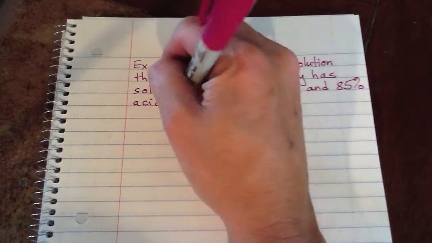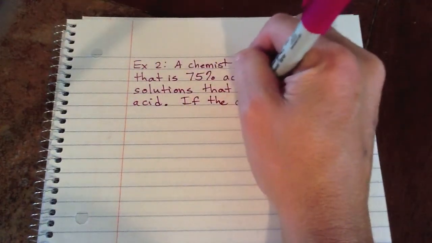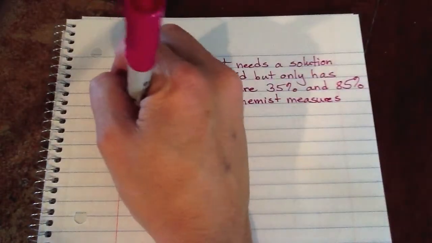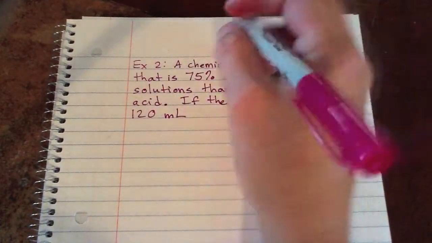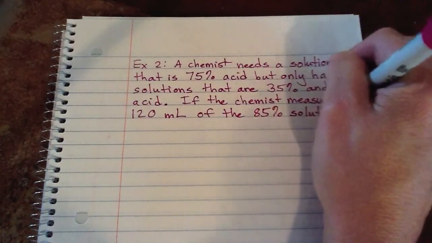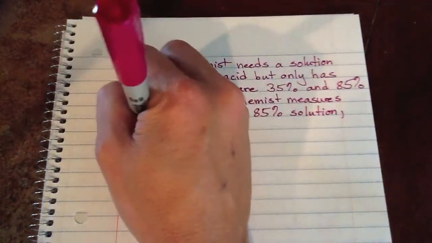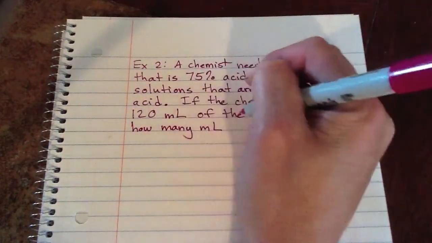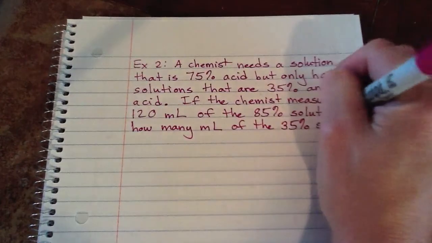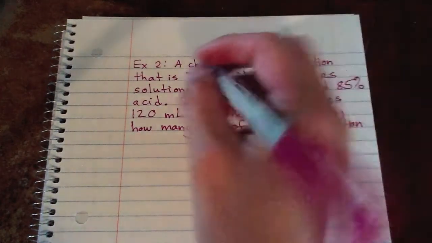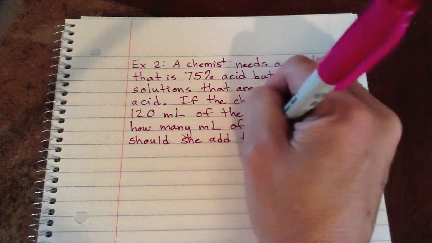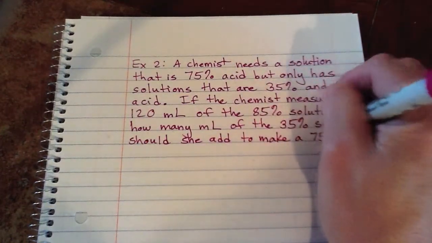If the chemist measures 120 milliliters of the 85% solution, how many milliliters of the 35% solution should she add to make a 75% solution?